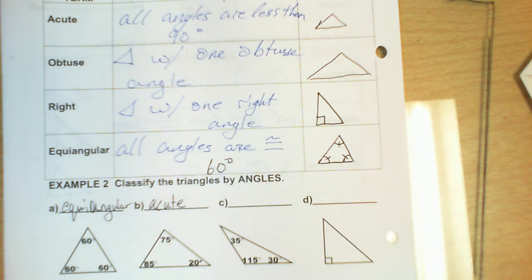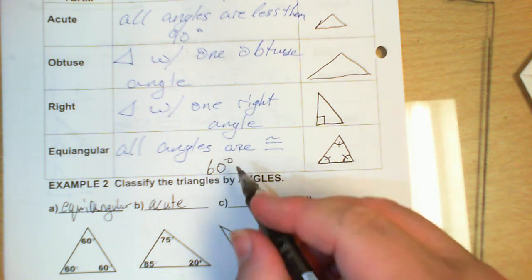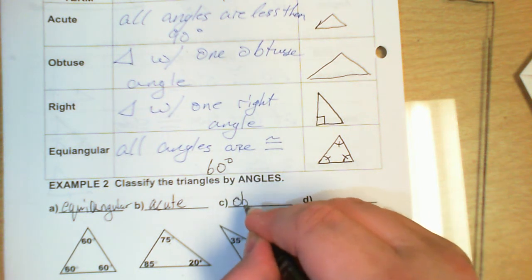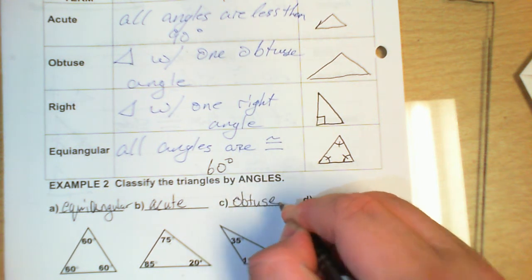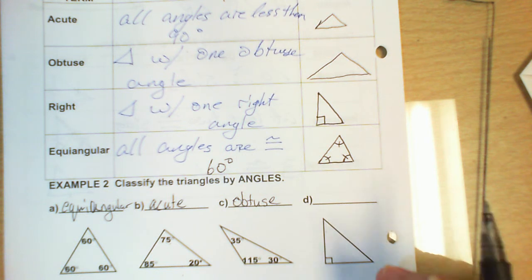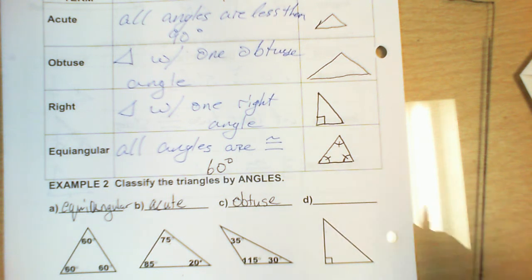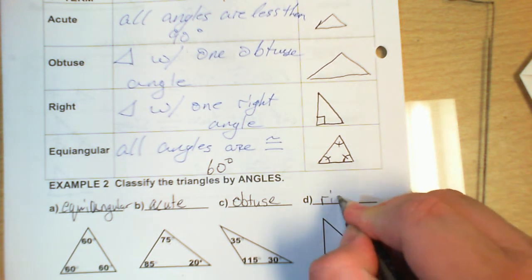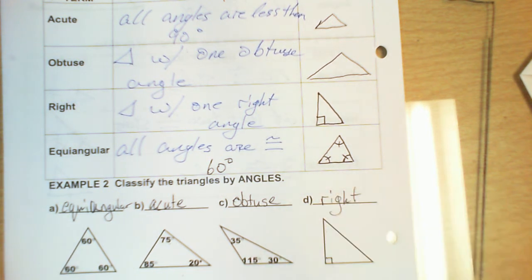Okay? What type of angle do I have here? Is 35 acute or obtuse? Acute. What is 30? It's acute. What is 115? Obtuse. Okay? What angle do I have here? I just gave it away. Right angle. So I have a right triangle.